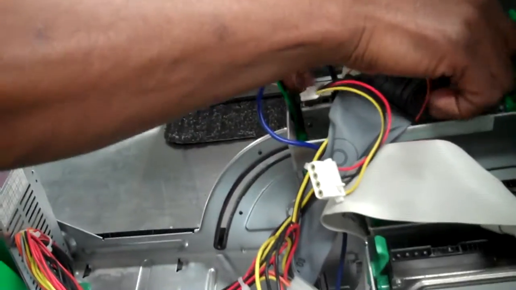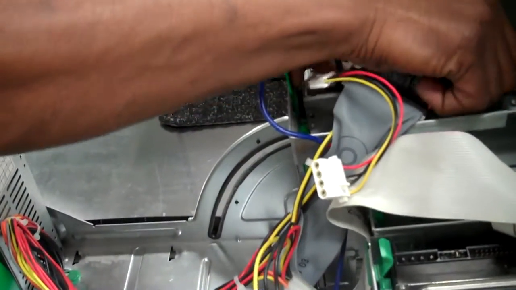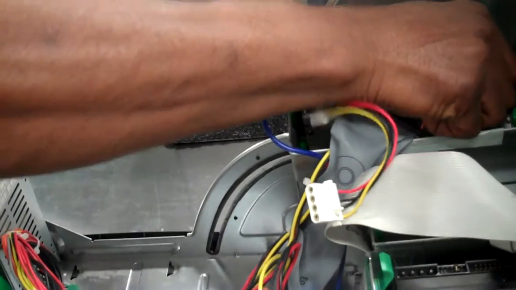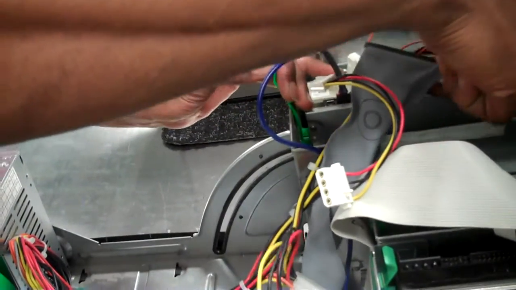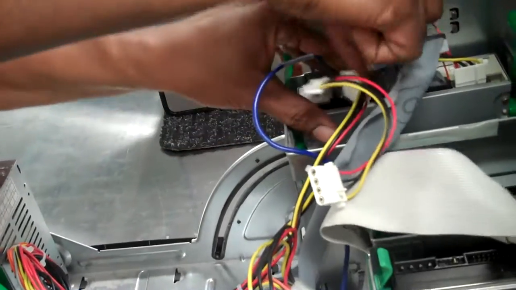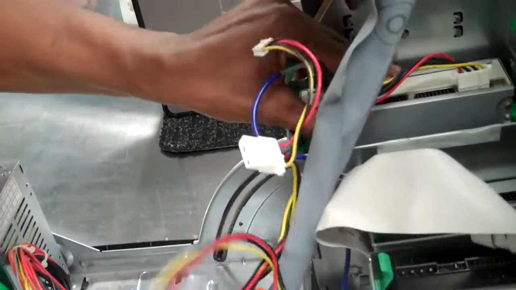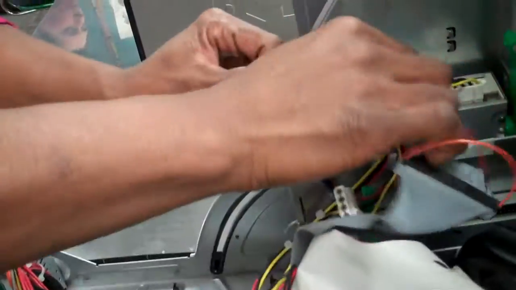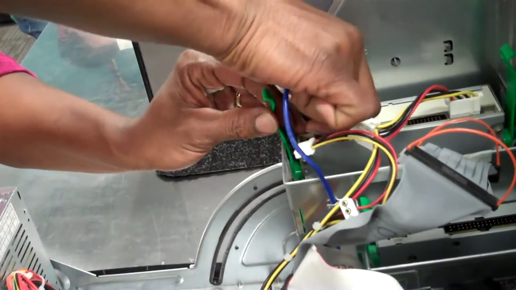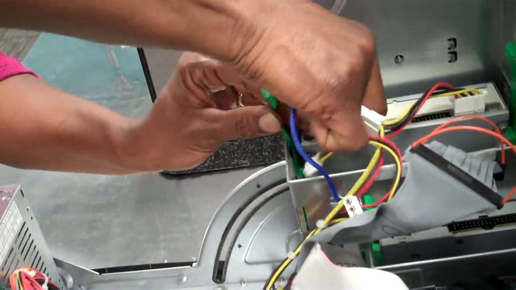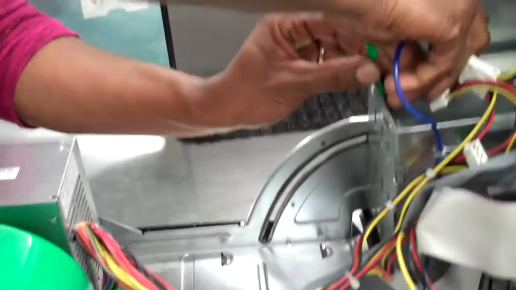The next drive we're looking at is the DVD CD drive. All right, we'll disconnect it.